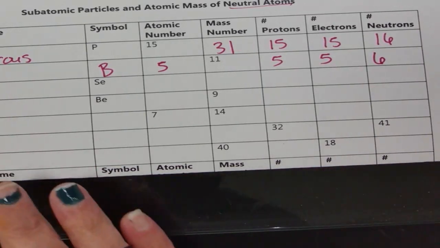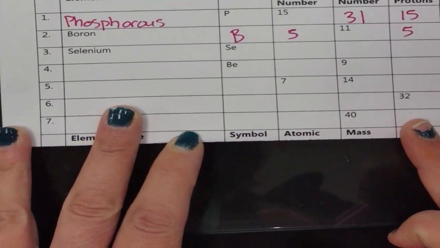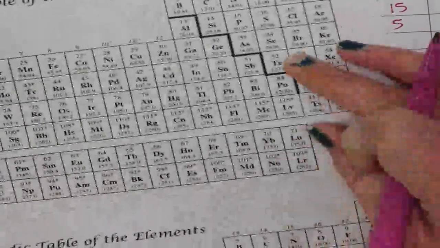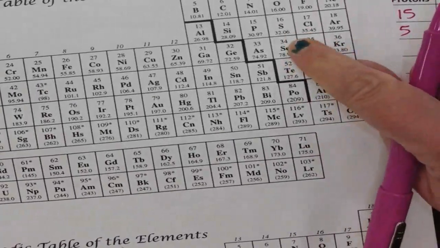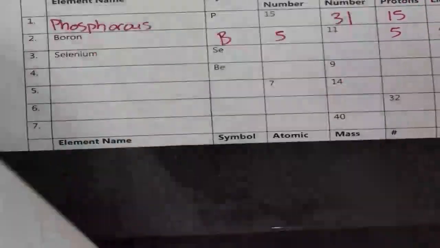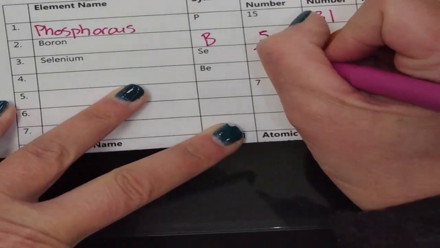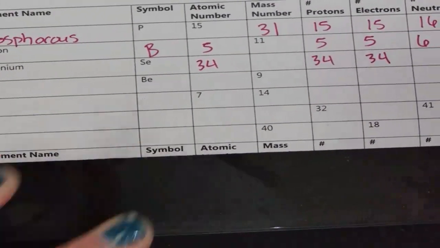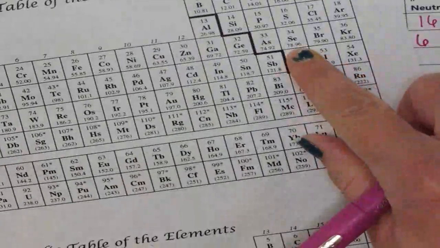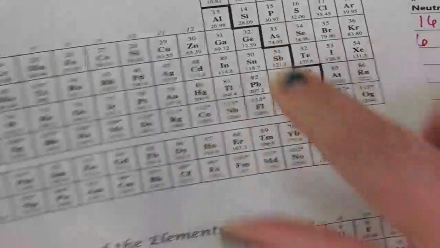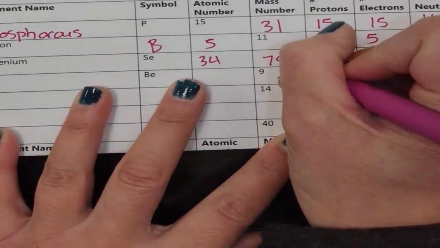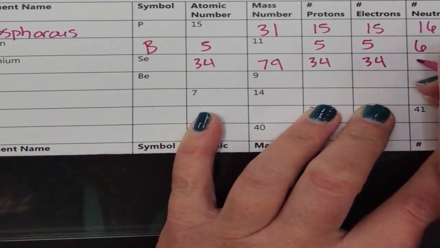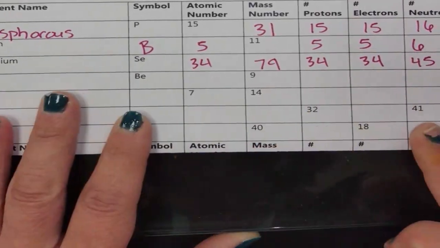All right, let's look at our next example here. Selenium, and I even gave you the symbol Se. So selenium is here. It has an atomic number of 34. So that is our number of protons and electrons. The mass number of selenium is 78.96. So that is going to round to 79. 79 minus 34 is 45.